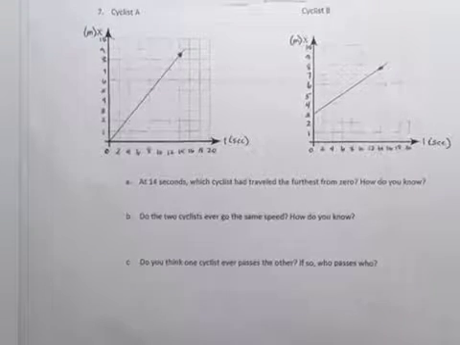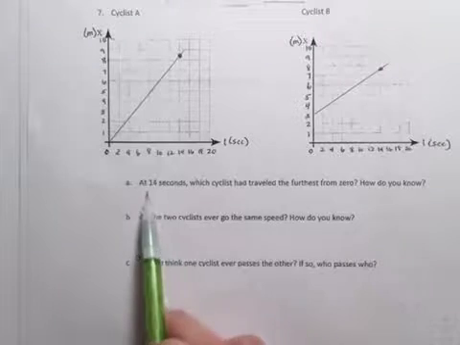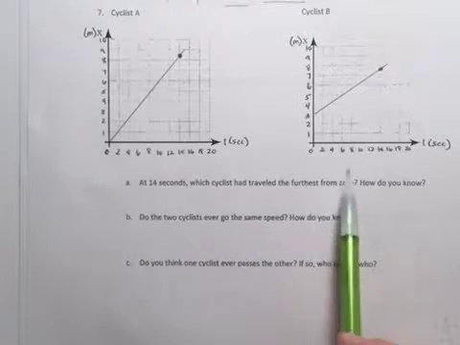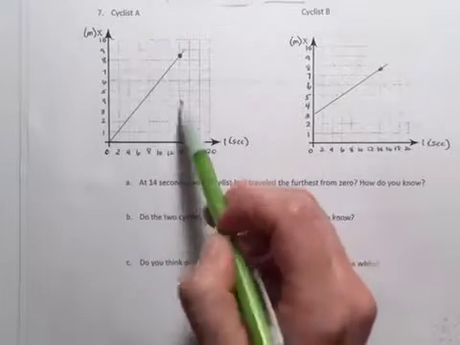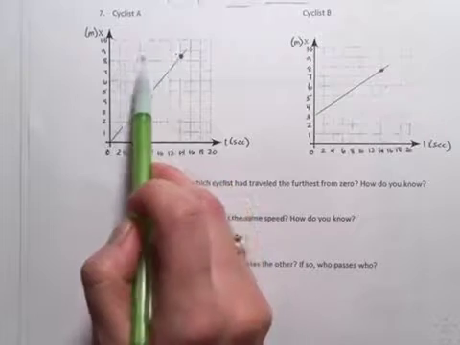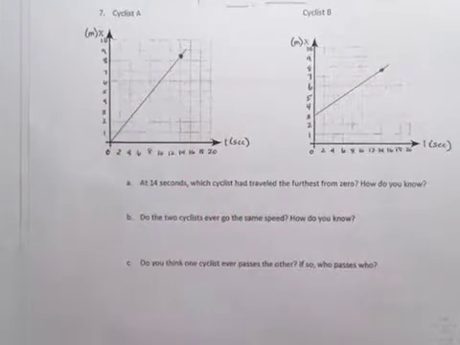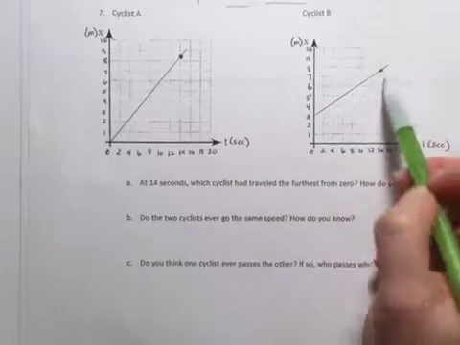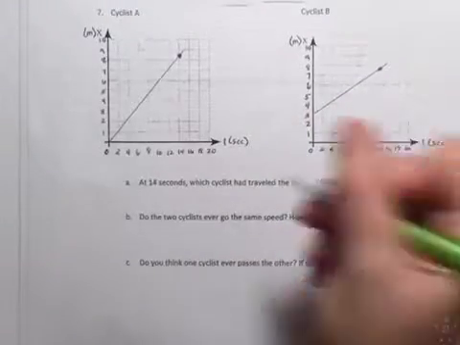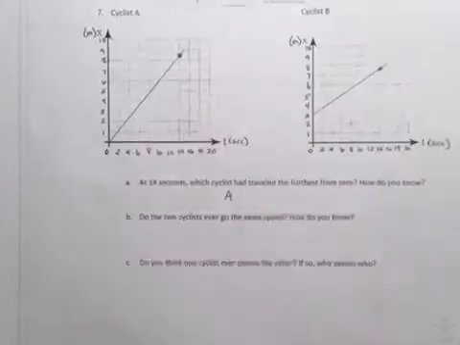And then for number 7, we're comparing cyclist A with cyclist B. And the first question is at 14 seconds, which cyclist traveled the furthest from 0? Well, just go to 14 seconds and put a little dot there, wherever the cyclist was, and follow it over. And I see this one traveled between 8 and 9 meters from 0, while this one traveled between 7 and 8 meters from 0. So cyclist A, and how did I know? I looked at the graph.